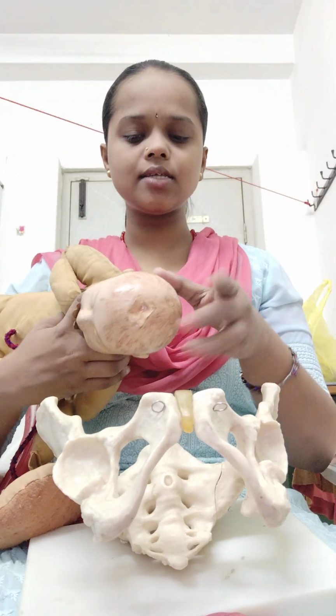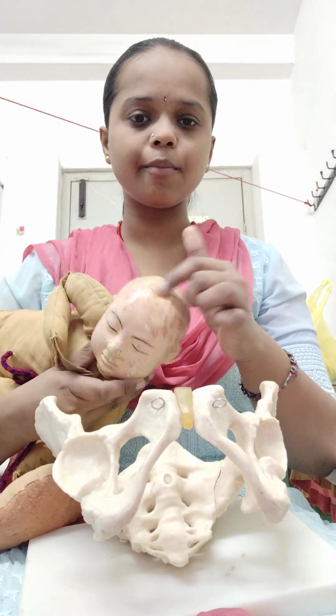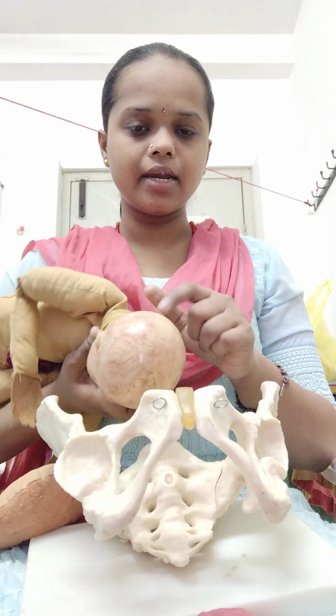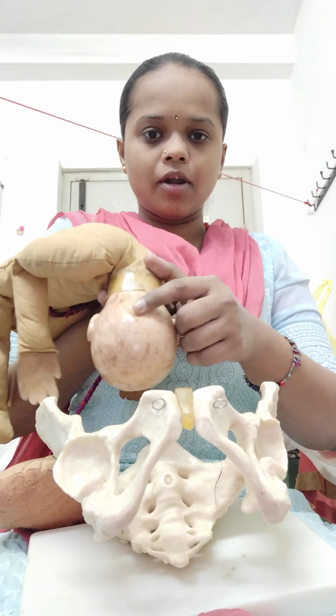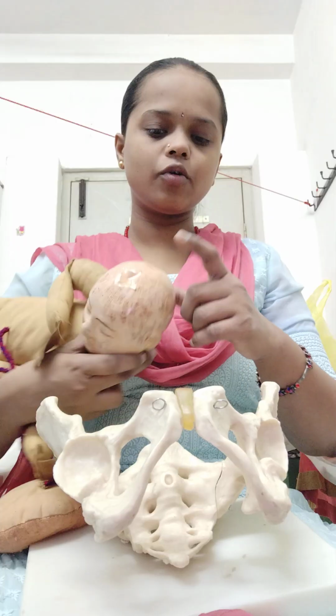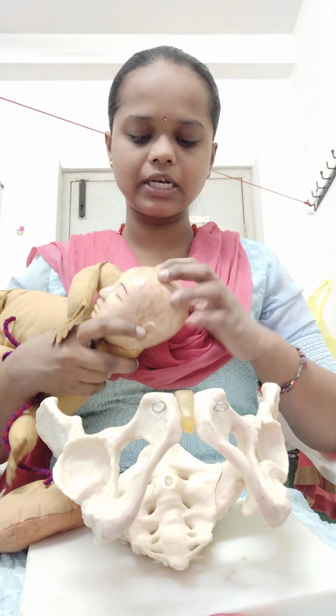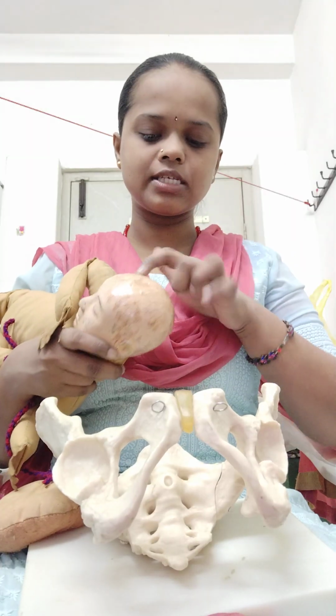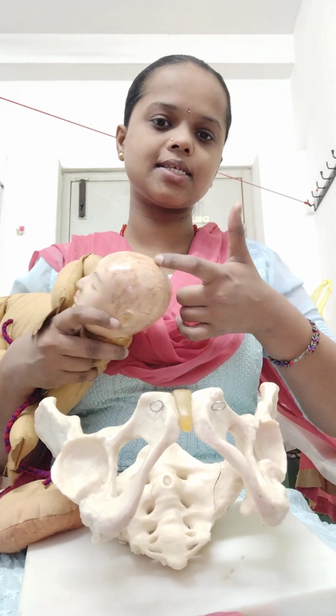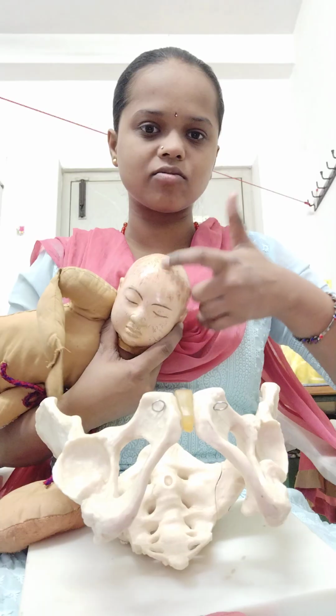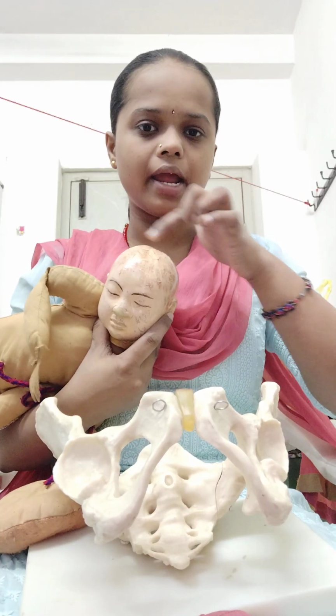Okay, other than this, in fetal skull they will ask something about the fontanelles, that is bregma, and here comes the lambda. So bregma is the diamond shaped structure, it connects four sutures, that is two coronal sutures, the sagittal suture, and the frontal suture.